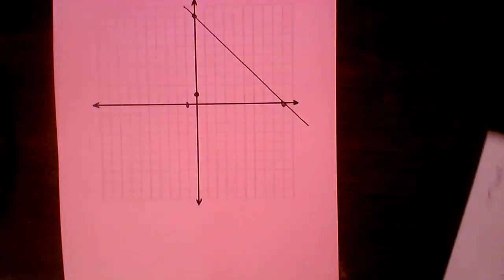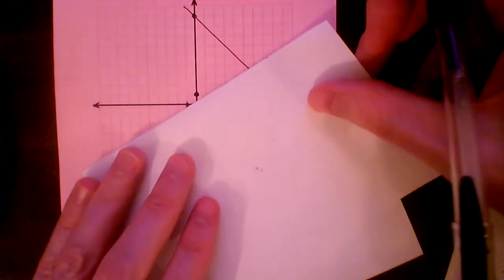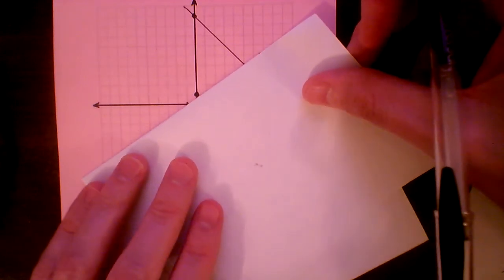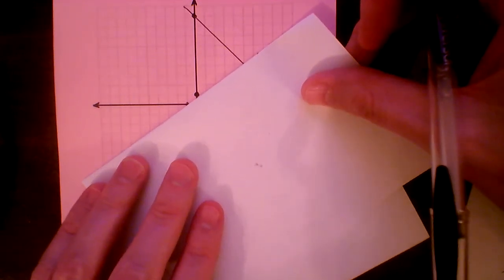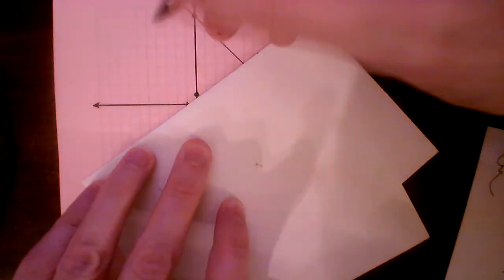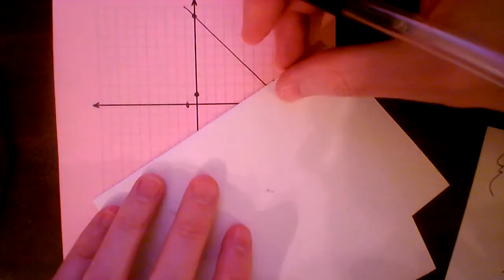And again, very important if we're going to do this by hand to graph these things as precisely as possible, because again, we're looking for where these two lines cross. Okay.